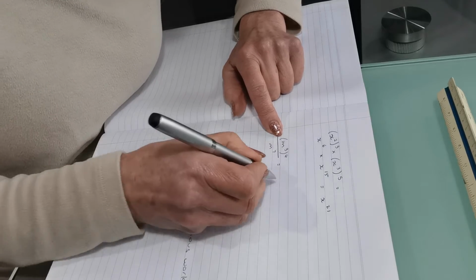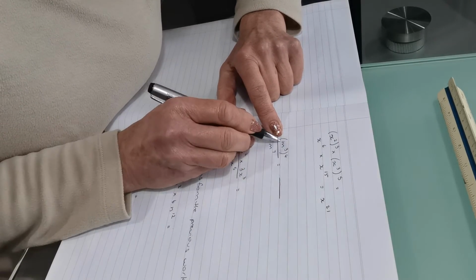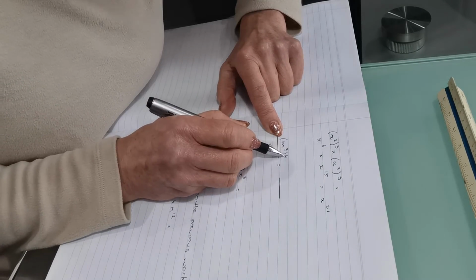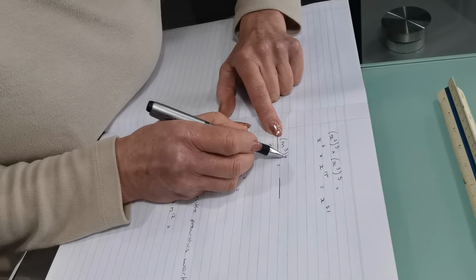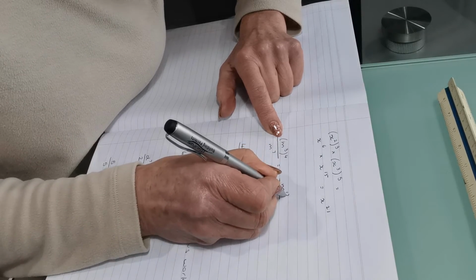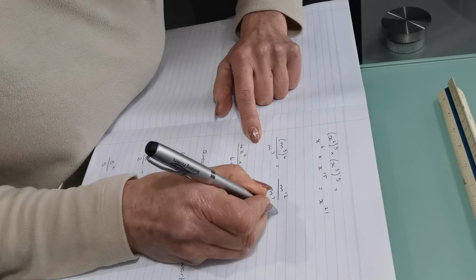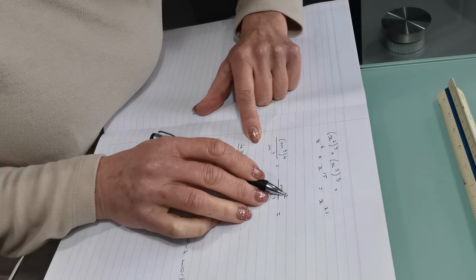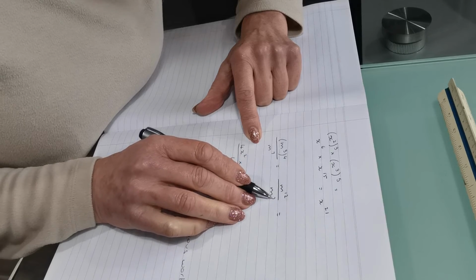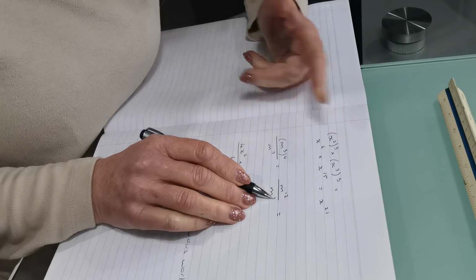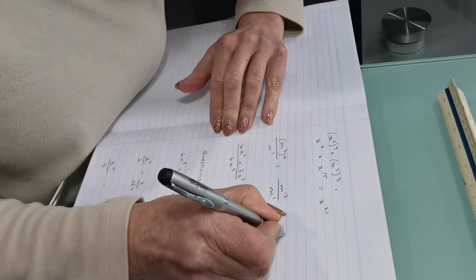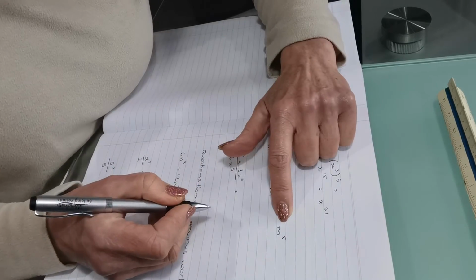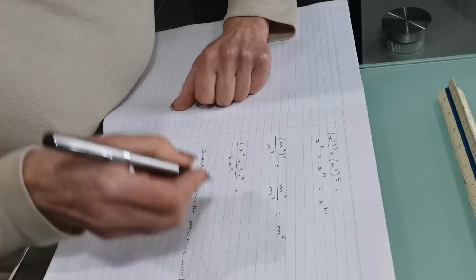So working on the top line here, m raised to the power of 3, again raised to the power of 4. 3 times 4 is 12. Divided by m to the power of 7. So we subtract these powers. It'll be 12 minus 7. So 12 minus 7 is 5, and it remains on the top line, upstairs.